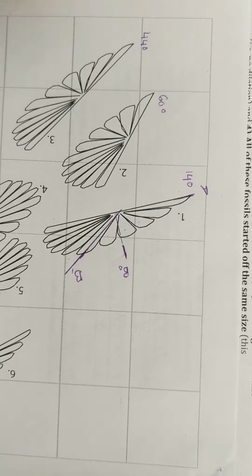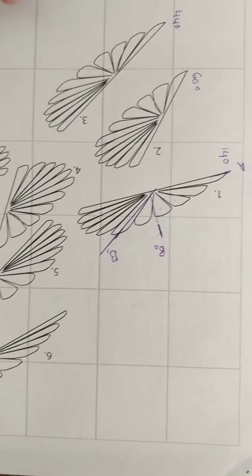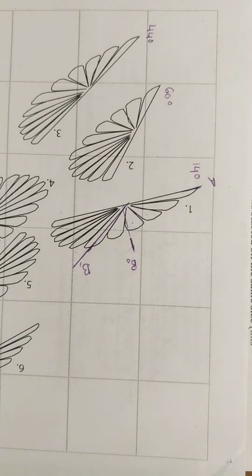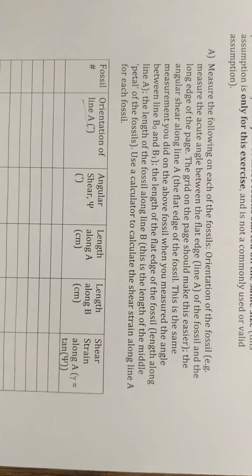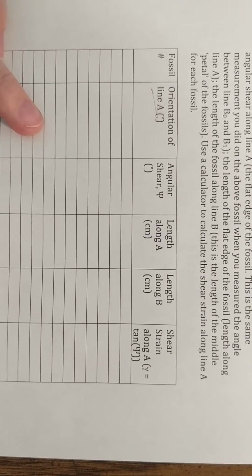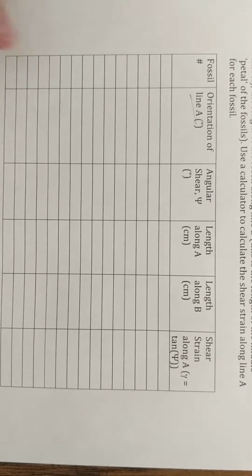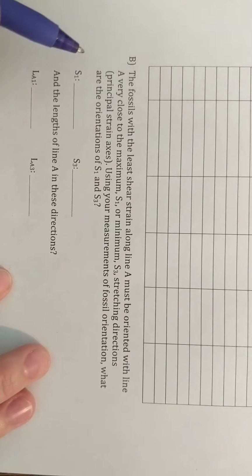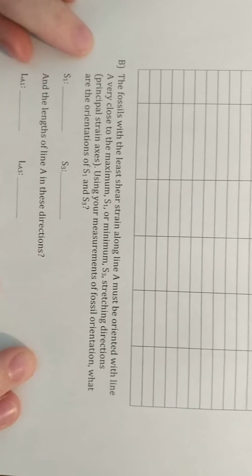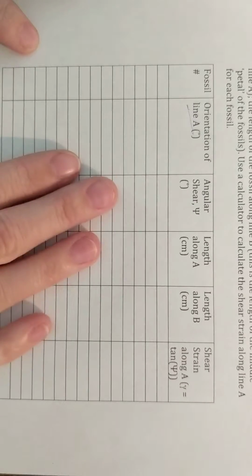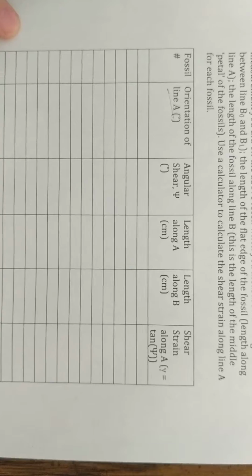So you do this for all 15 samples. You write them in to your table here, and that will give you the orientation of your line A. Don't worry about section B yet, so don't go down to it until you have completely filled this out.